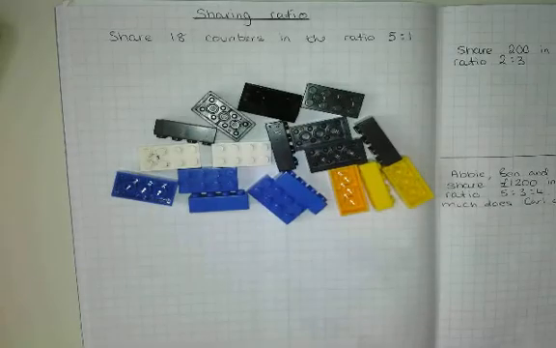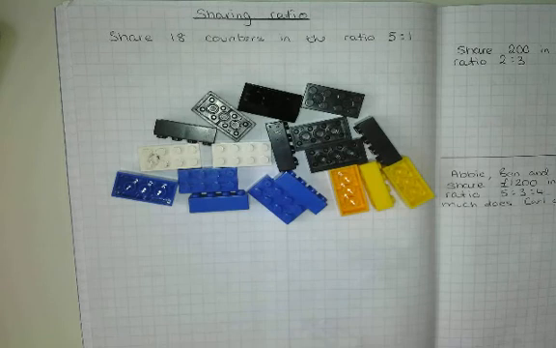And today we're going to look at sharing ratio. So put a title and underline it in your book, please. And our first question is, share 18 counters in the ratio 5:1.